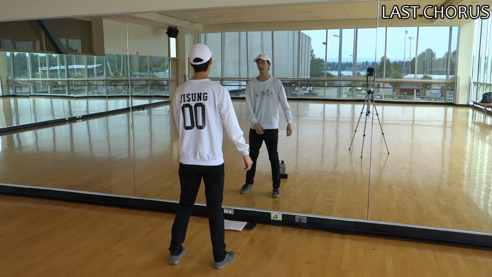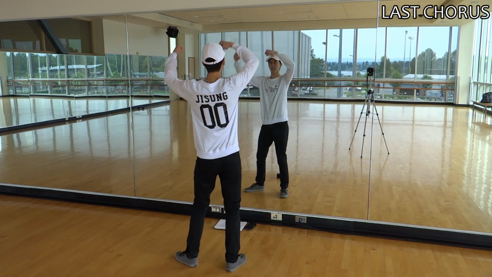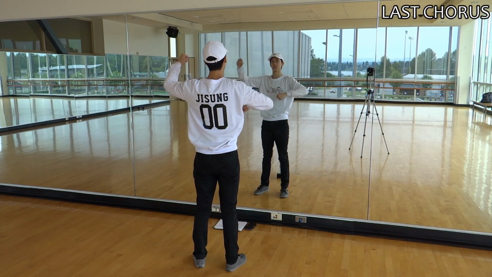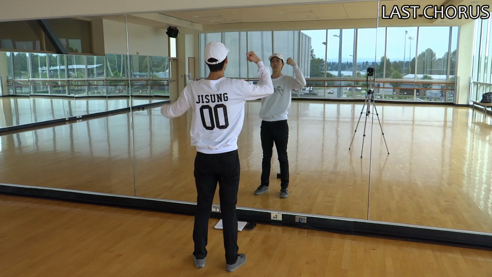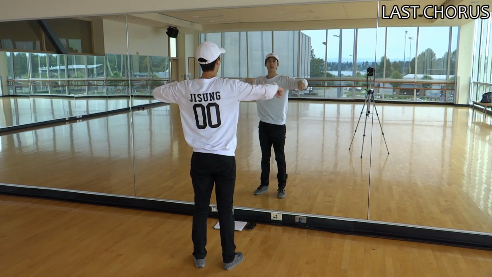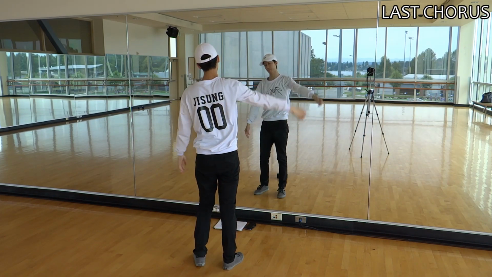So again, after we go 5, 6 and 7 and 8, it's going to be 1 and 2 and 3 and 4. Okay, so 2 sets of fast motions, and then a rotation, and then hit like that.